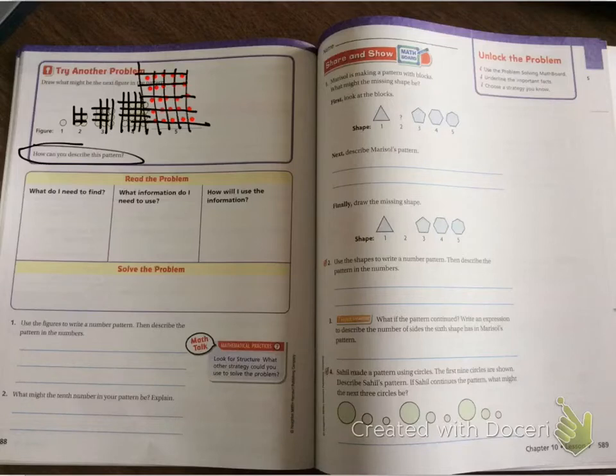So down here when we go to the solve the problem spot, the question it's asking us is how can you describe this pattern? We can say it is increasing by 1 row and 1 column each time. Okay, so let's see. You will also have to excuse my handwriting here.